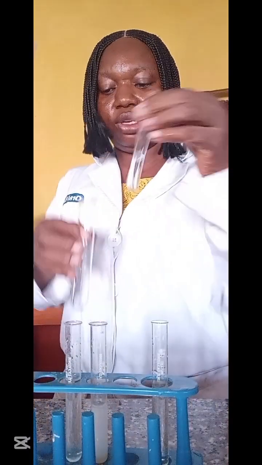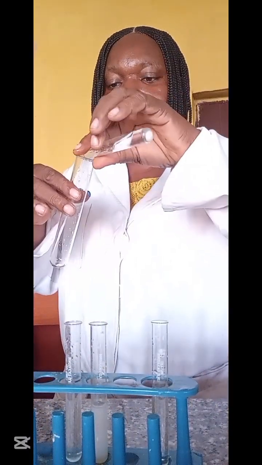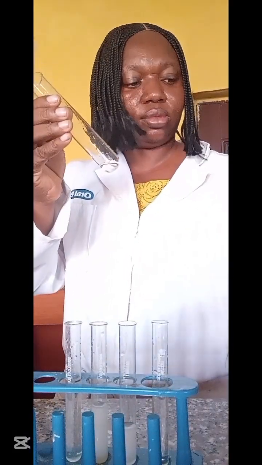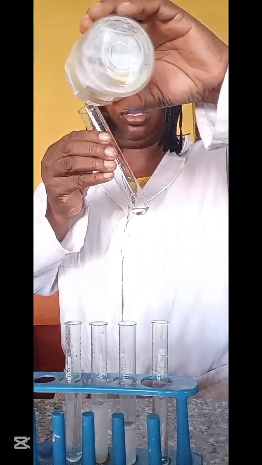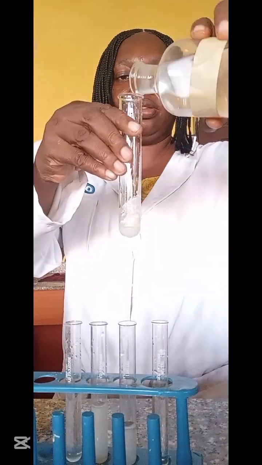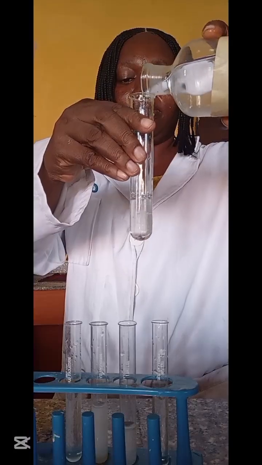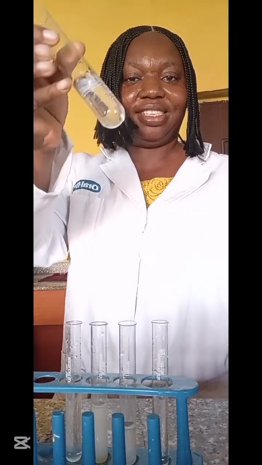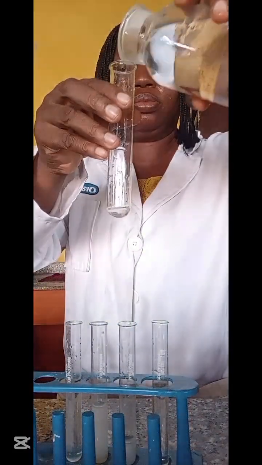Let's check the second one. So this is aluminium solution. Sodium hydroxide. In drops, gelatinous. In excess, soluble. You see? So this is aluminium.